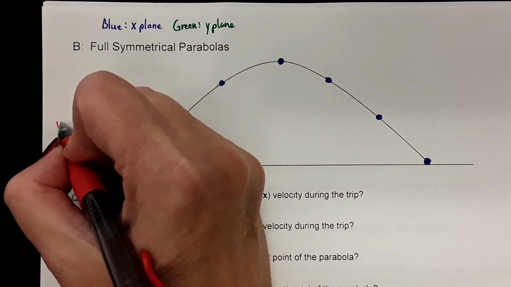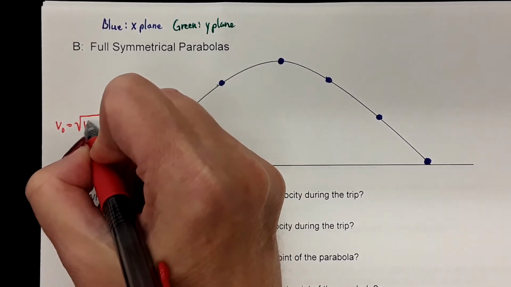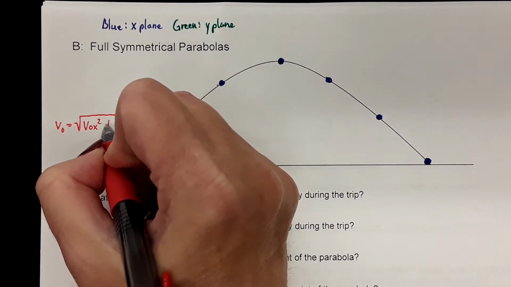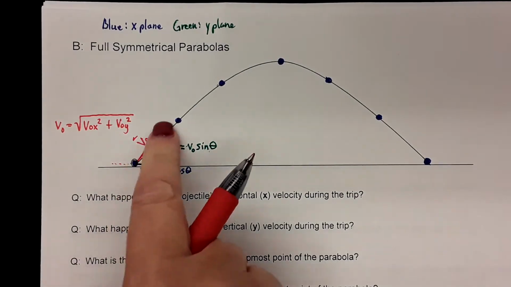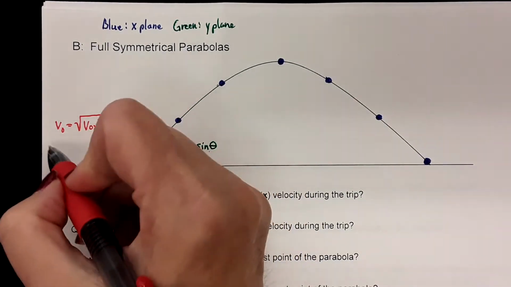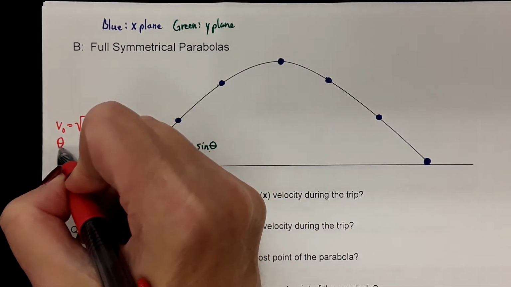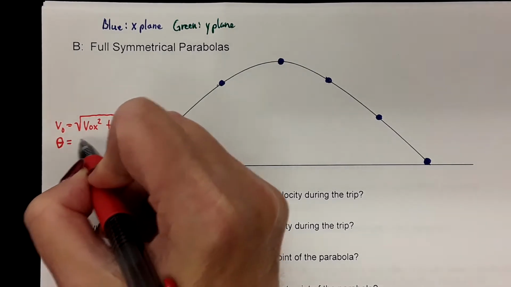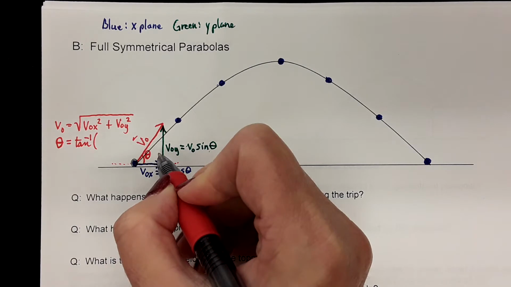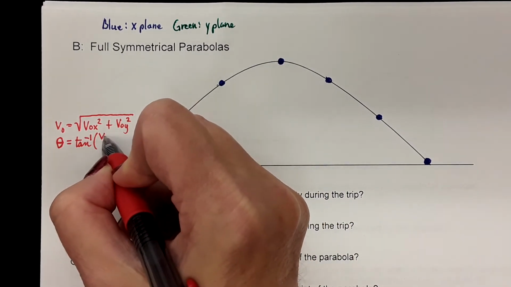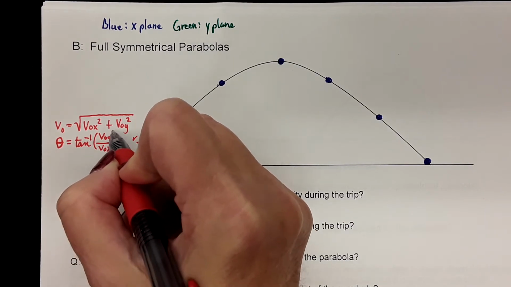We would say v sub o equals the square root of the x component squared plus the y component squared. That would give us the magnitude of the hypotenuse, and then the direction above the horizontal would be the inverse tangent of the vertical component over the horizontal component.